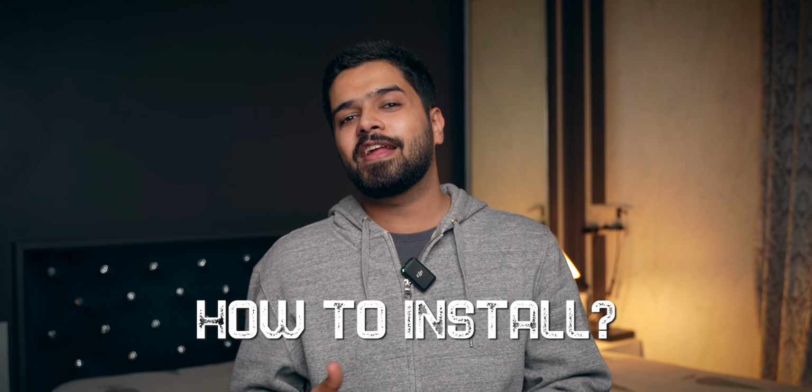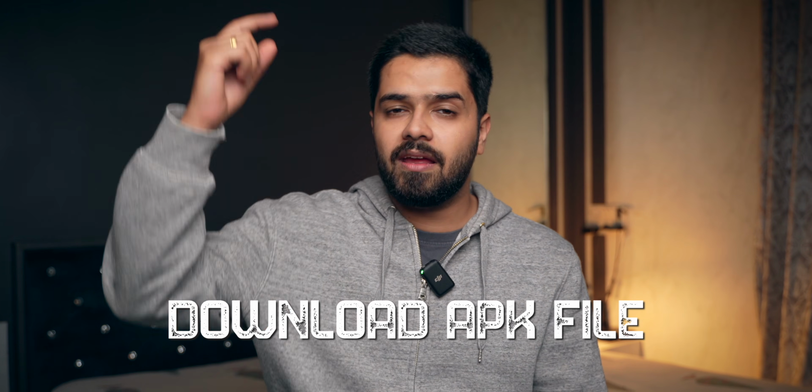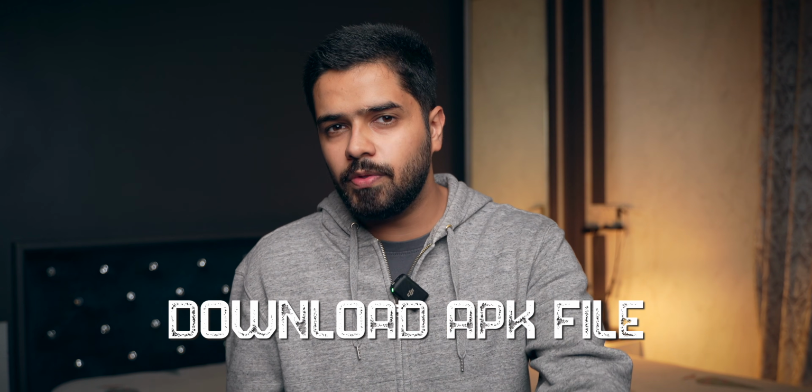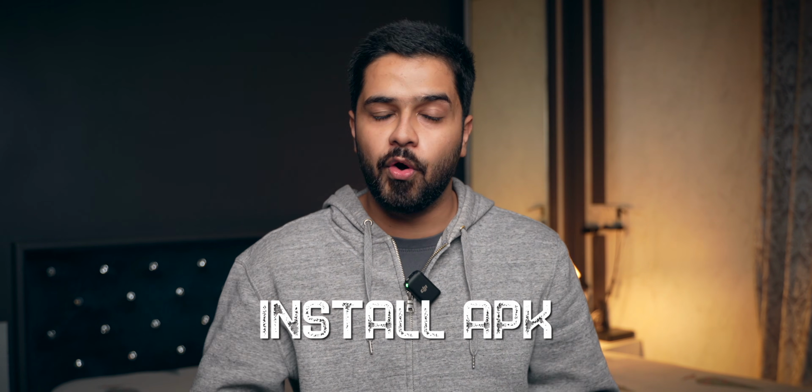Now, after I drink this sip of chai, let's talk about how to install Google Camera on your Moto Edge 40. Well, it's pretty simple. I will provide a link to an APK in the description box below. Go ahead, download that APK, install it, and you will be good to go. Don't worry, the link is from a trusted developer, so you can install it.